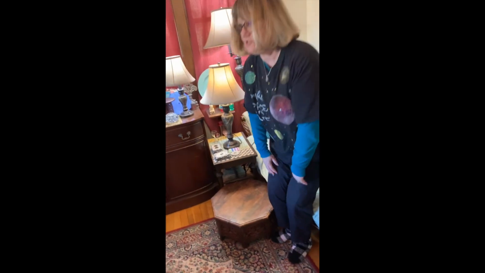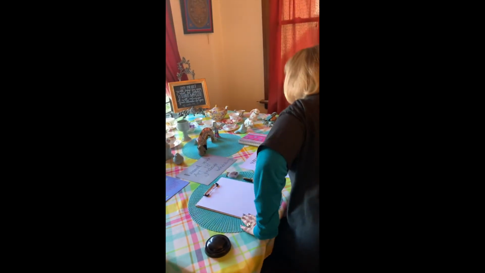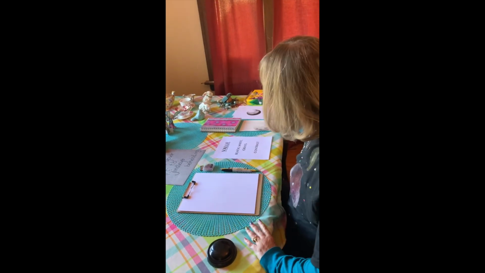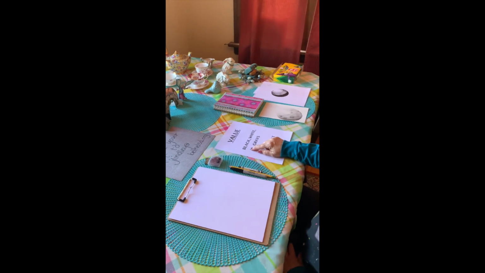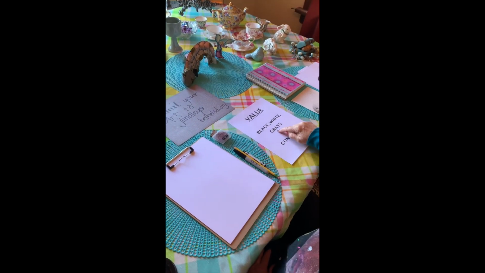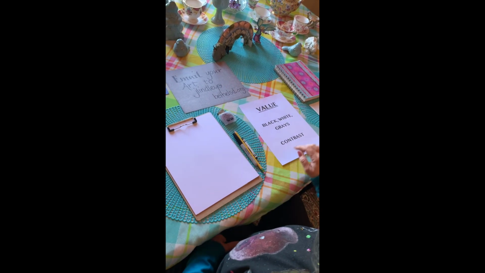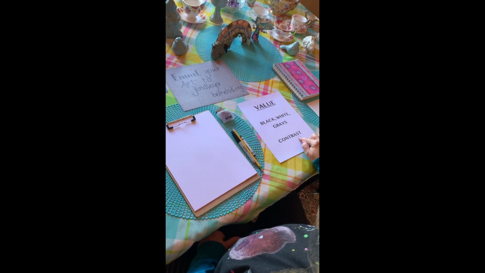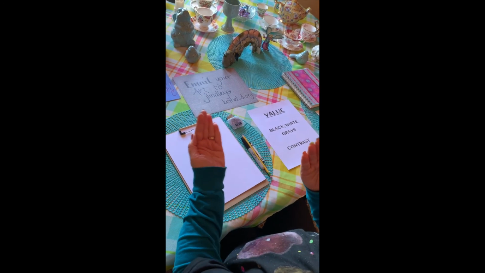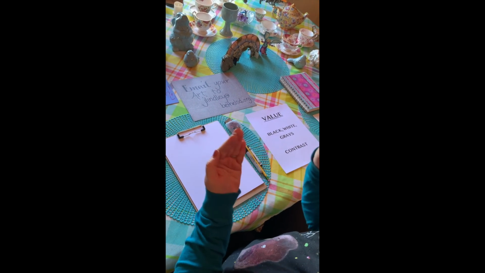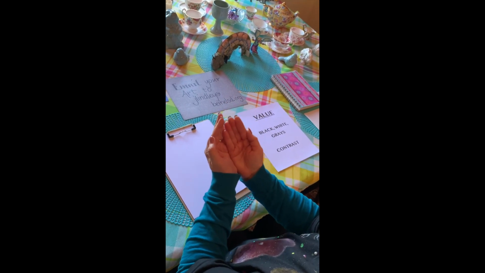I'm going to come over here to our little table. And we're going to look at the word value. This is black, white, and grays. It's the lights and the darks that we see in a picture. And we can also see this other art word, contrast. That's where we see light is really bright and then dark is really dark, and that's called contrast when you put those two next to each other.